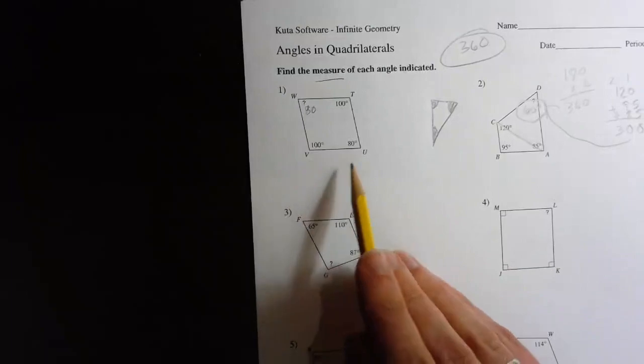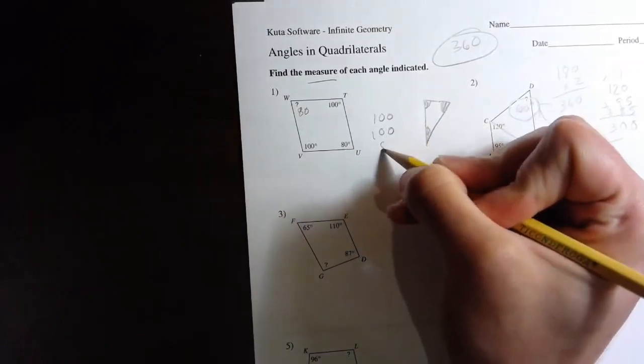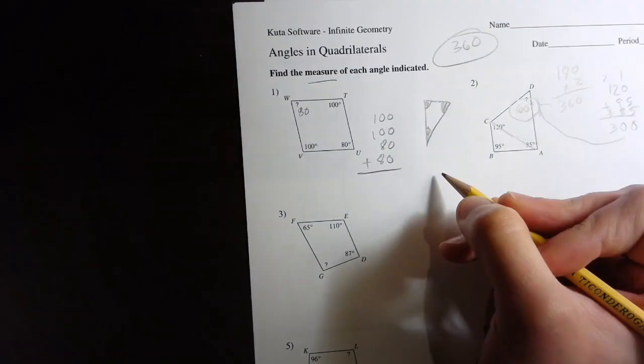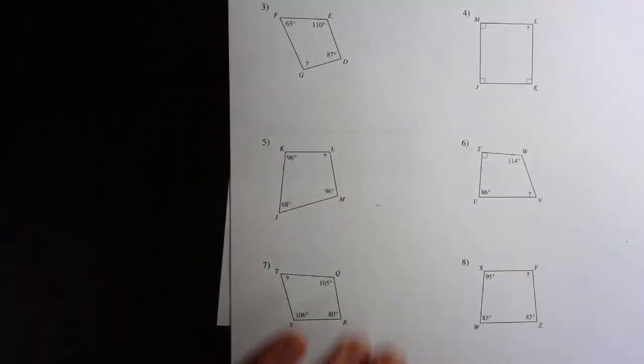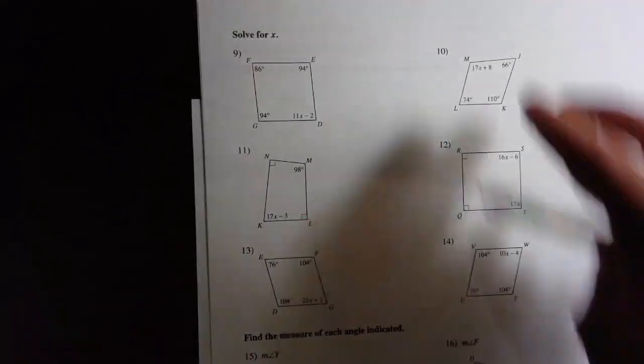Coming back here to confirm that our opposite angles are congruent, well, let's see. 100 plus 100 plus 80 plus 80. Is all of that going to be 360? Yep, we're good to go. Okay, you try the rest of these. Then it only gets a little more complicated for the next page.